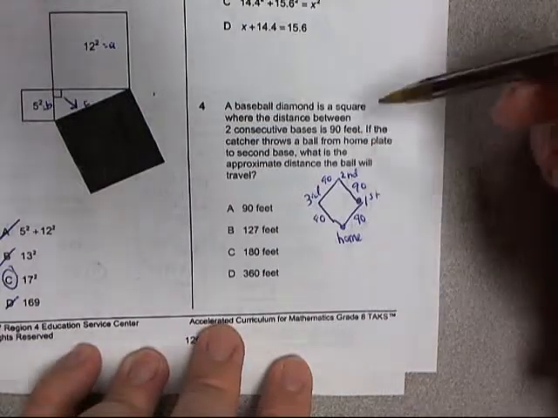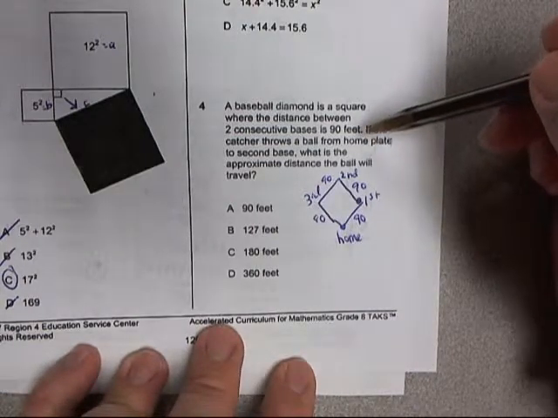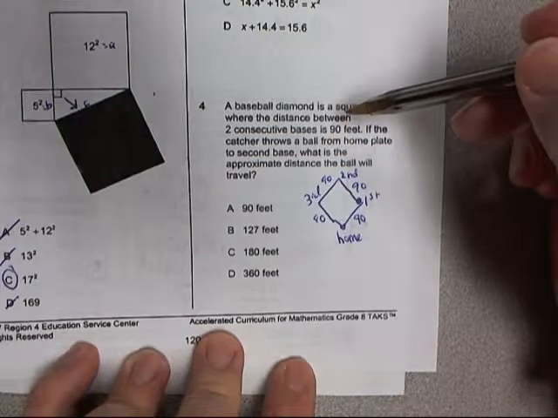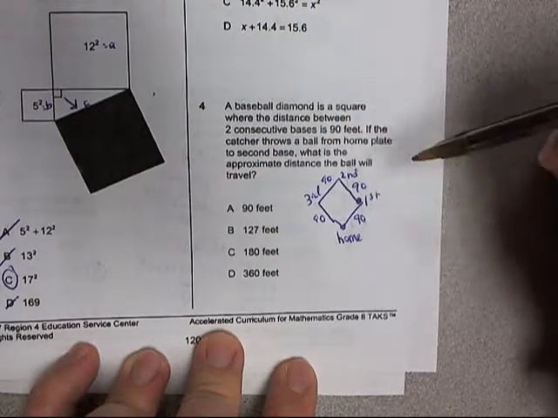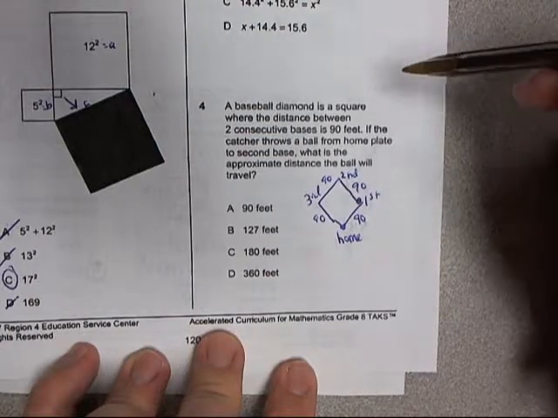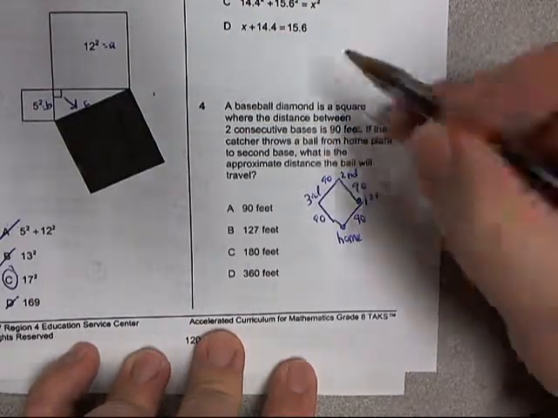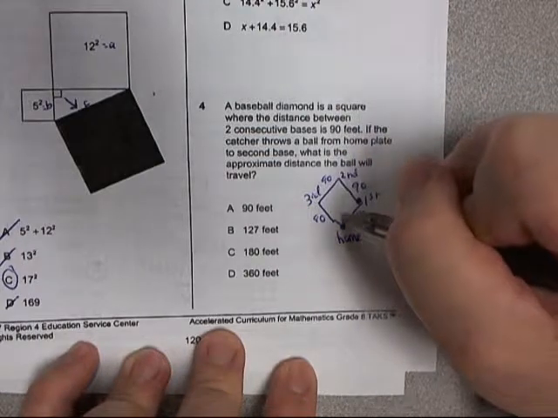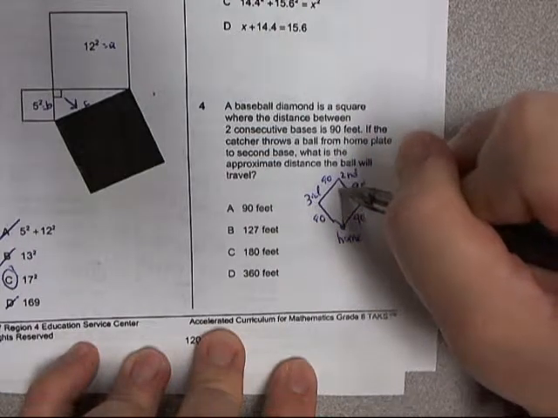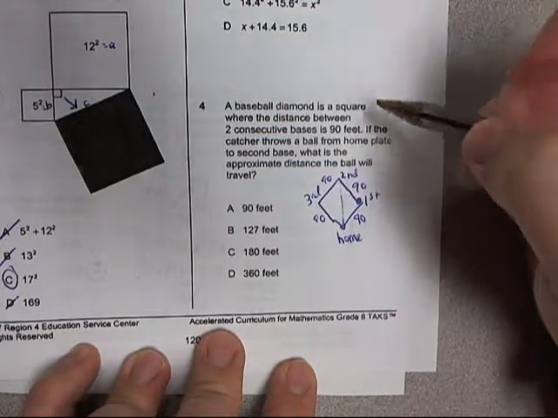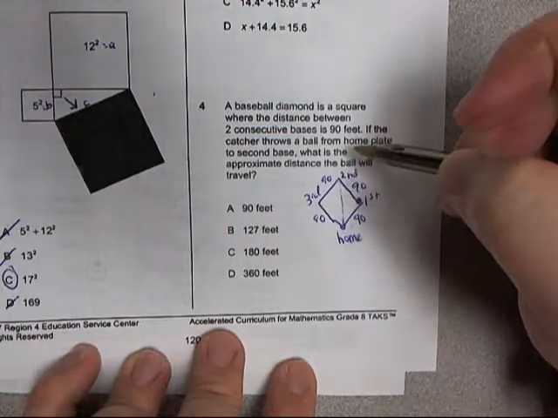And that's actually the true distance of a professional baseball diamond. From first base to second base is 90 feet. From second base to third base is 90 feet. From home plate to first and third base is 90 feet. If the catcher throws a ball from home plate to second base, I'm going to represent that with a dotted line. What is the approximate distance the ball will travel?